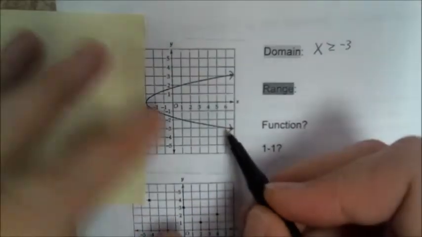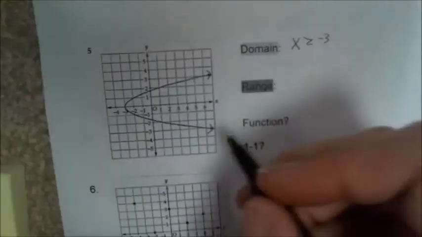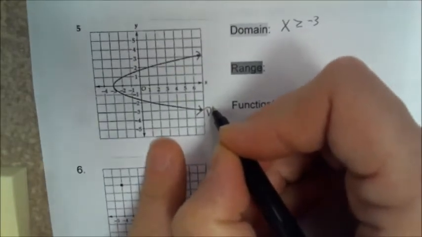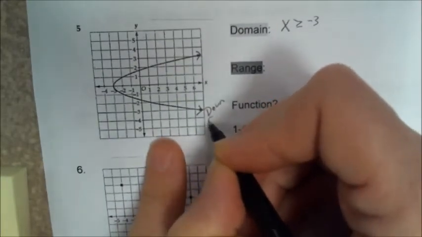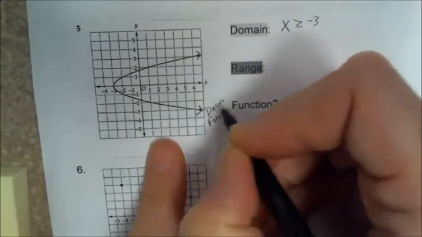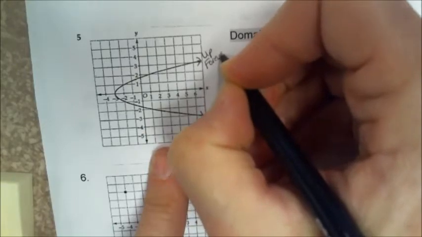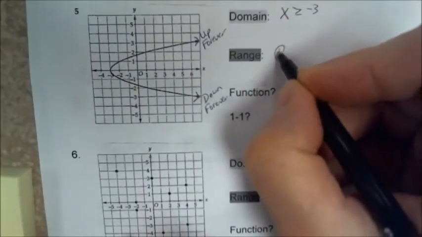What about a range? Does it have a lowest point? Well, no, this goes down forever, very slowly, just like the other parabola does. Down forever, very slowly, but it does head down there, and this goes up forever. So I don't have a lowest point and a highest point, so the range is all real numbers.